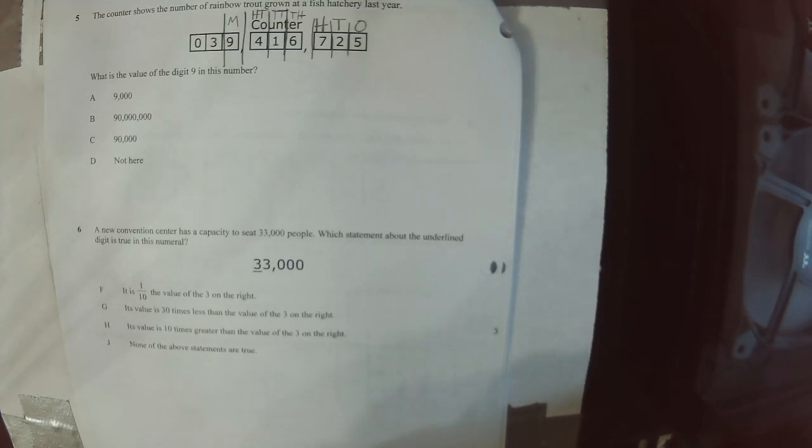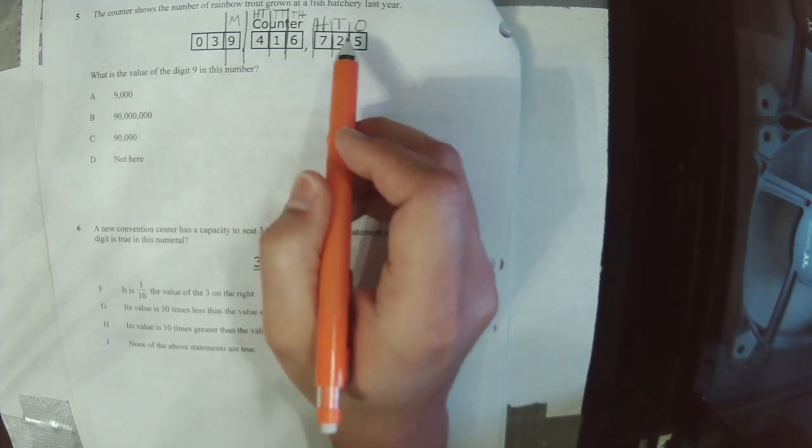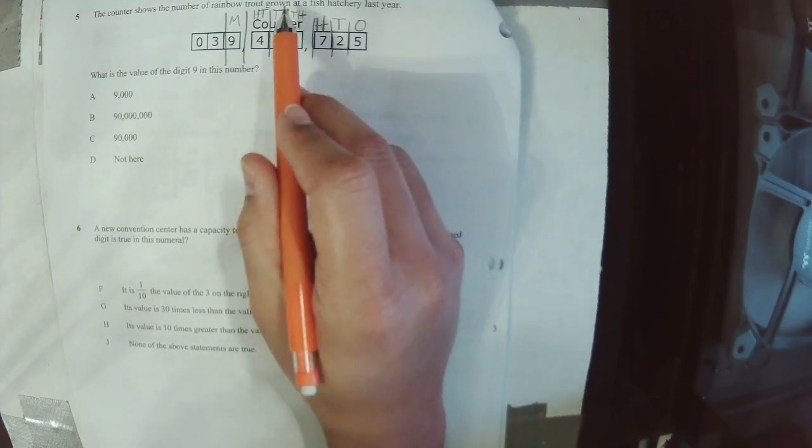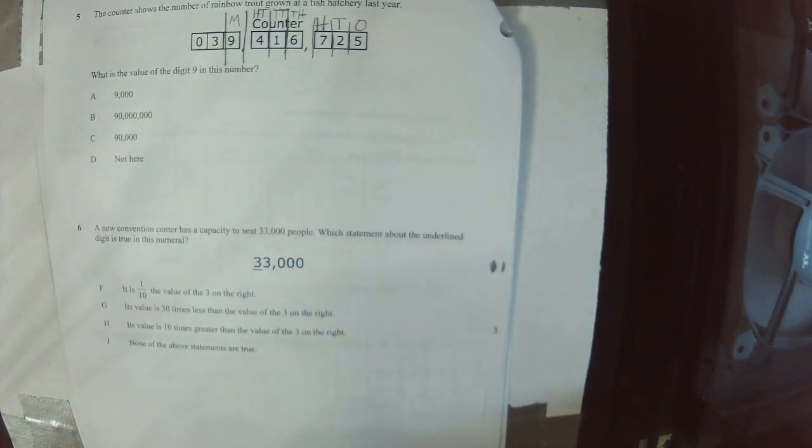What would be next, Christopher? The place value. We've already said ones, tens, hundreds, 1,000, 10,000, 100,000, million. Then what?